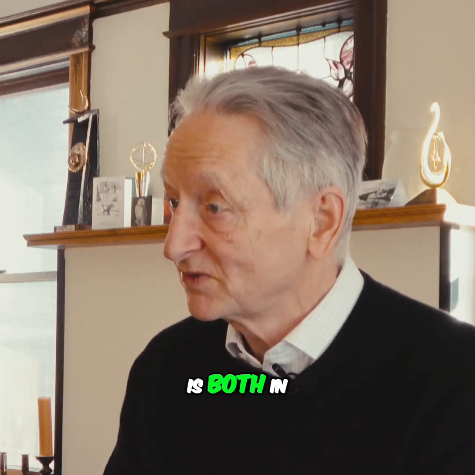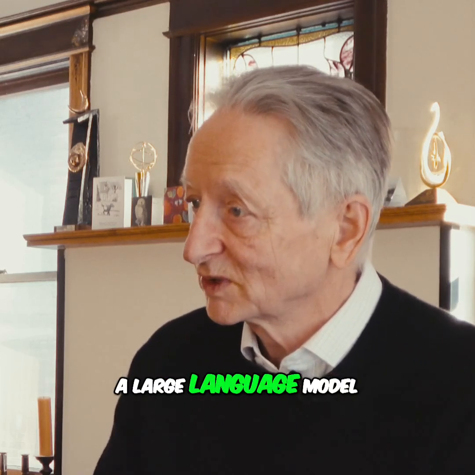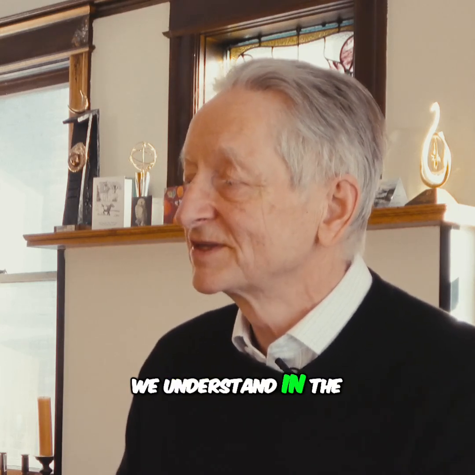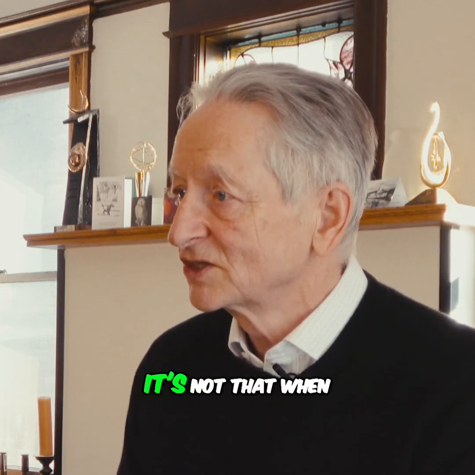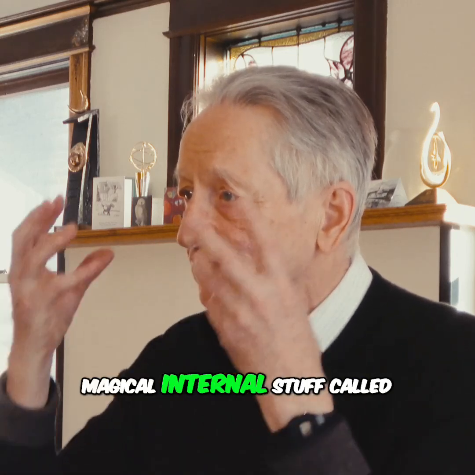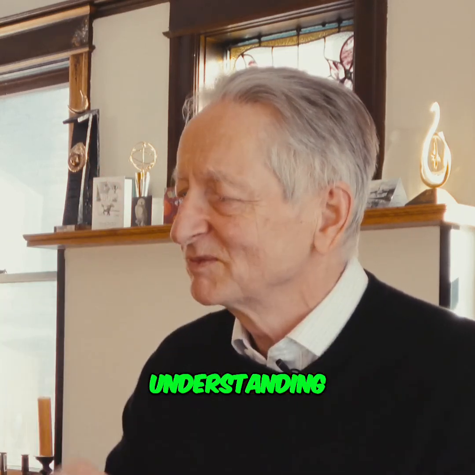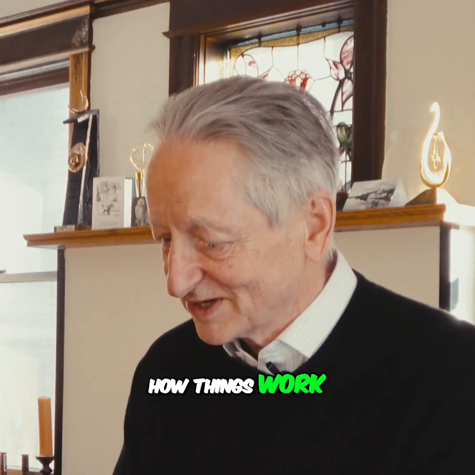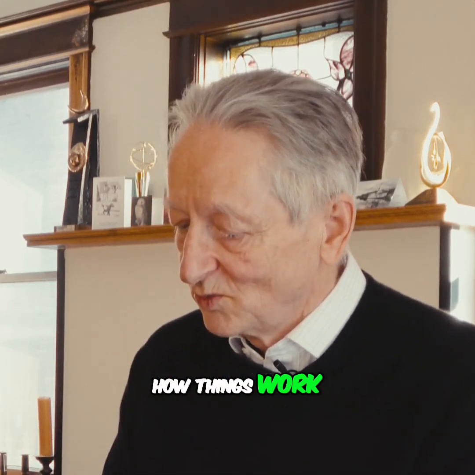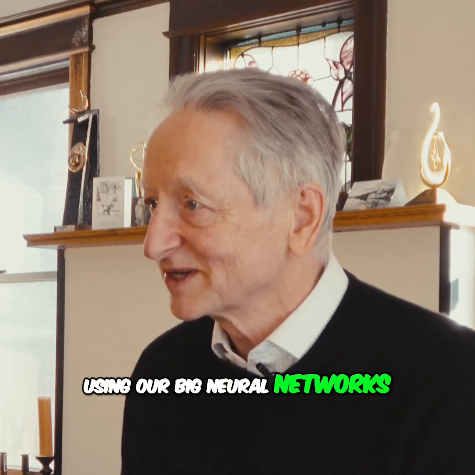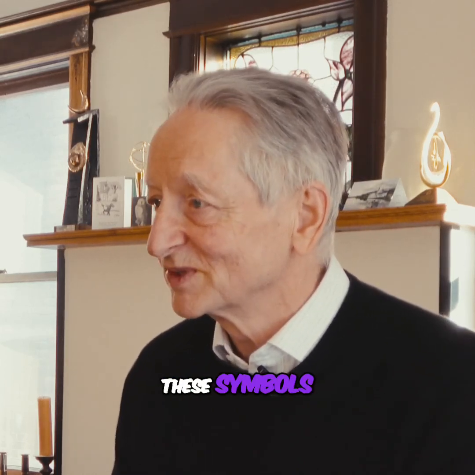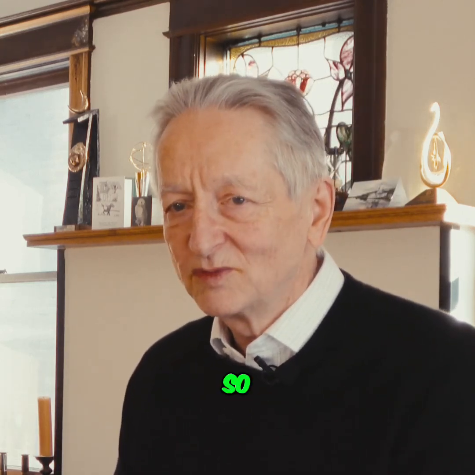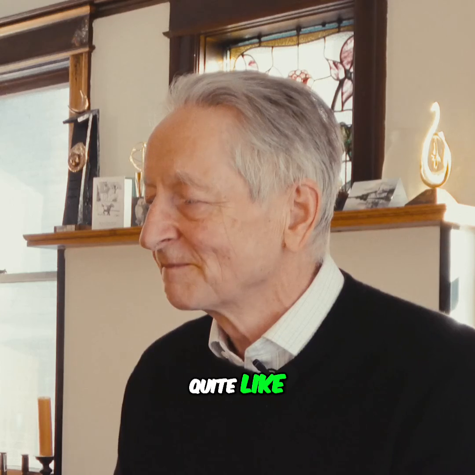And that's what understanding is, both in a large language model and in a person. In that sense, we understand in the same basic way they understand. It's not that when we understand, there's some magical internal stuff called understanding. I'm always trying to get rid of magical internal stuff in order to explain how things work. We're able, using our big neural networks, to associate features with these symbols in such a way that the features all fit together nicely. So here's an analogy I quite like.